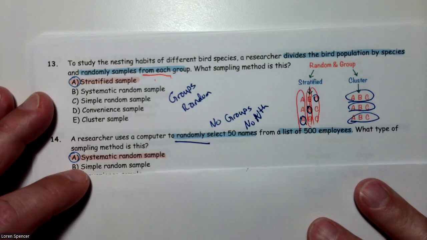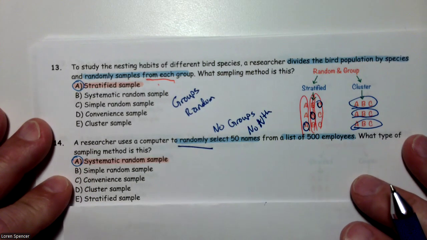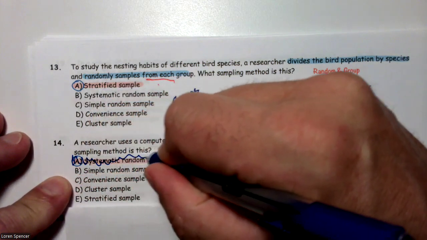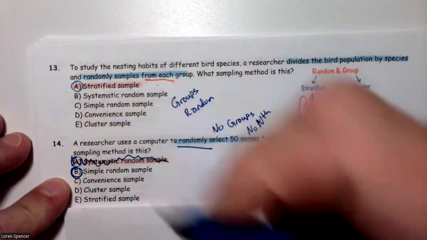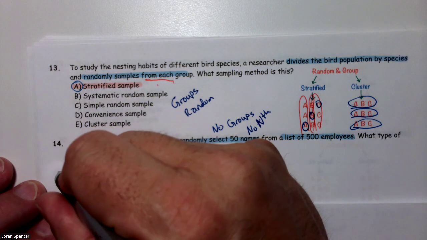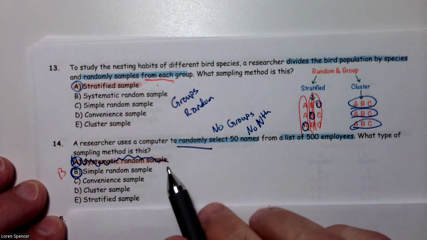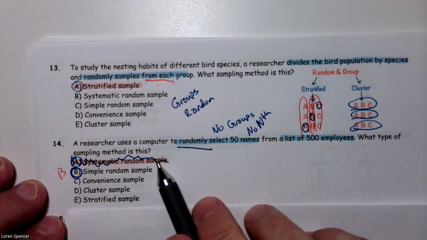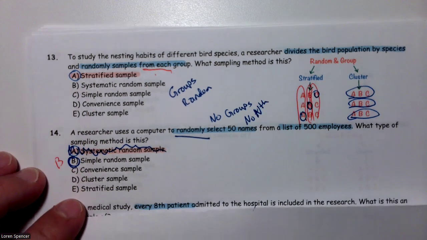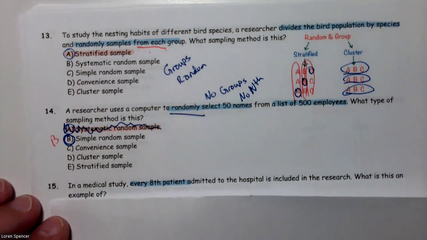All right. So in this case, the answer choice to number 14, this is incorrect, is B, simple random sample. So the answer choice to number 14 is B, simple random sample. If it were to be systematic, it'd have to be every nth. Every now and then we get in a hurry, and as a teacher, we highlight the wrong answer, but this is B.